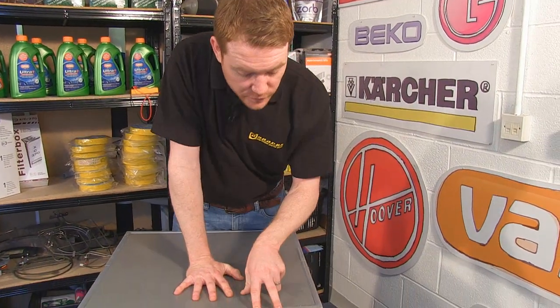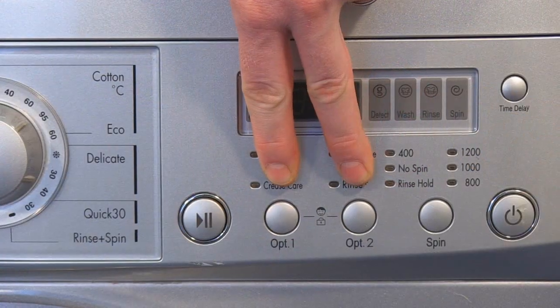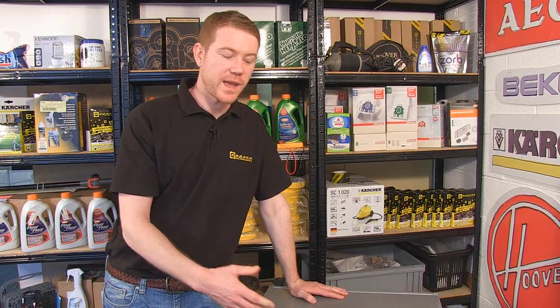Now, here is a list of the LG error codes for washing machines. First off is CL, or child lock. Now, check your instructions, but on this model, this can be turned on and off by pressing and holding these two buttons here. If your machine is displaying OE, this is output error.